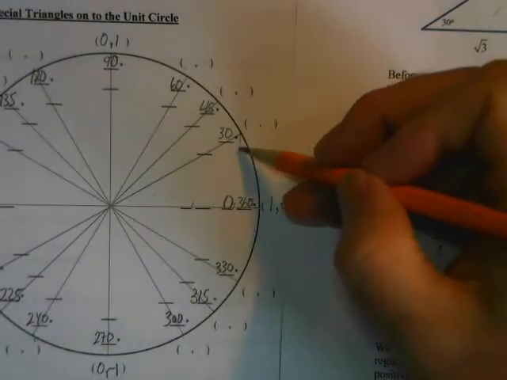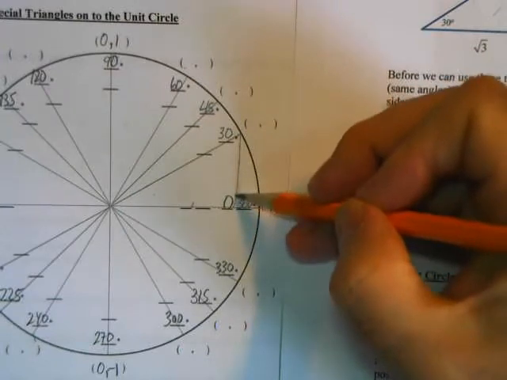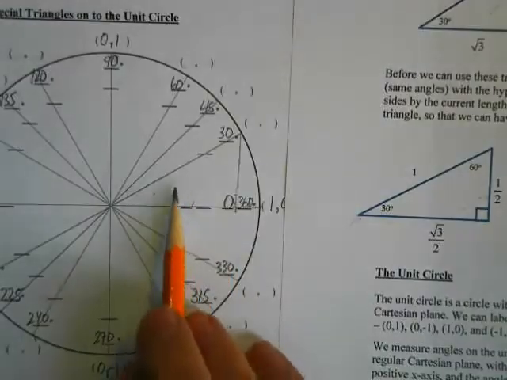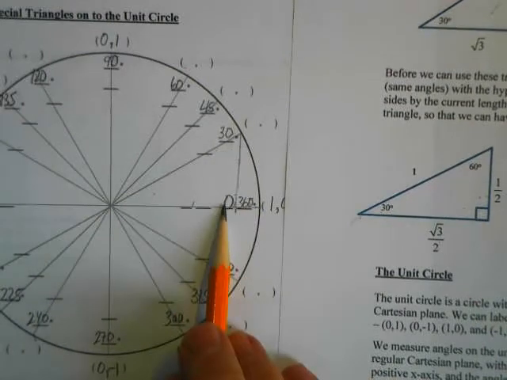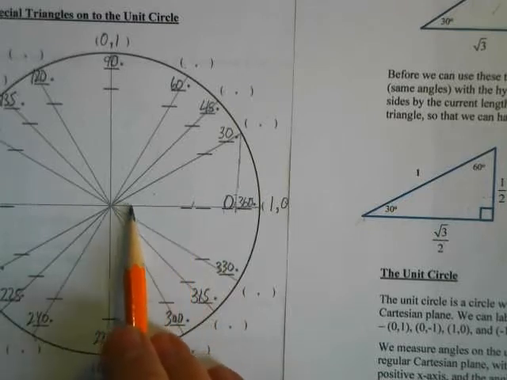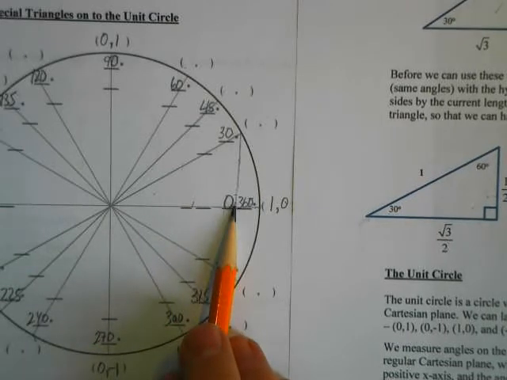So I can imagine if I dropped a perpendicular line down there, I would have this exact 30, 60, 90 triangle. So that's got length 1. This side along here would be root 3 over 2, and this length would be 1/2.